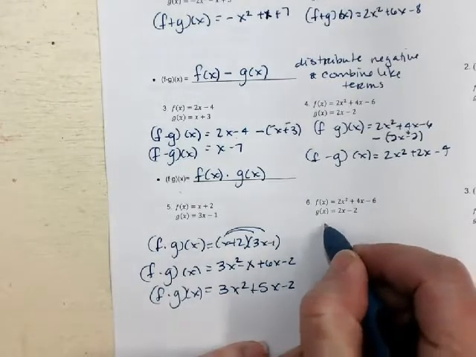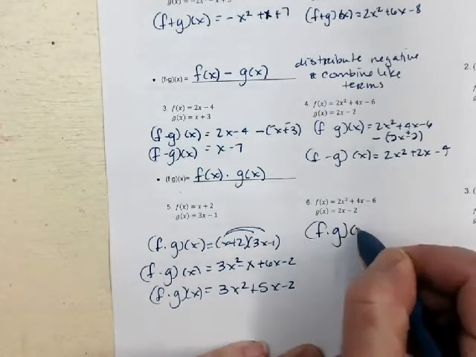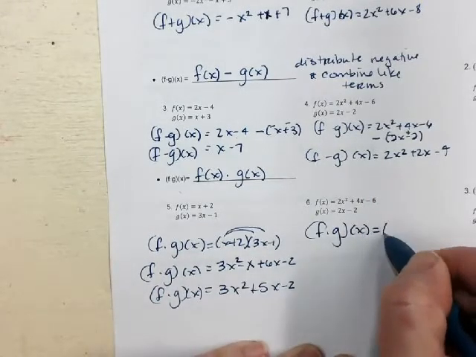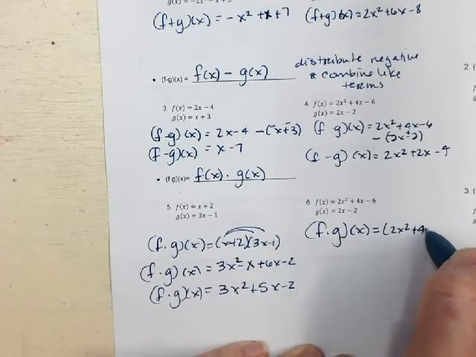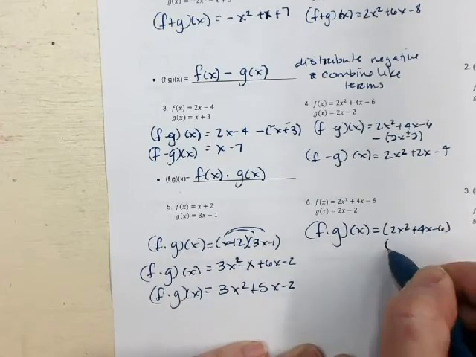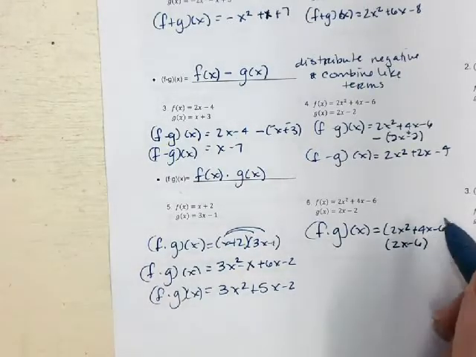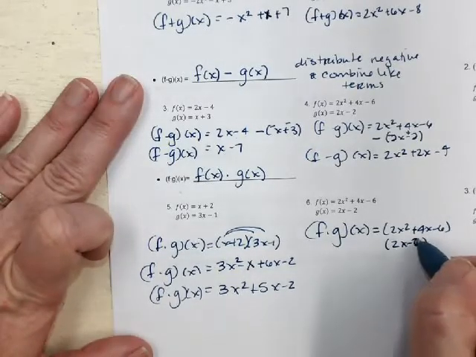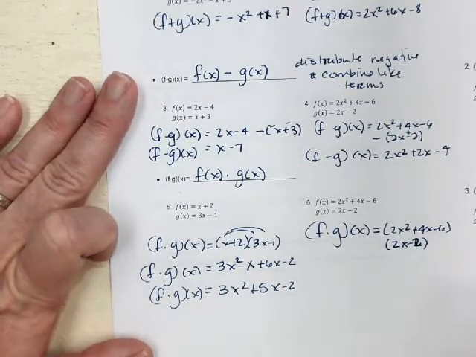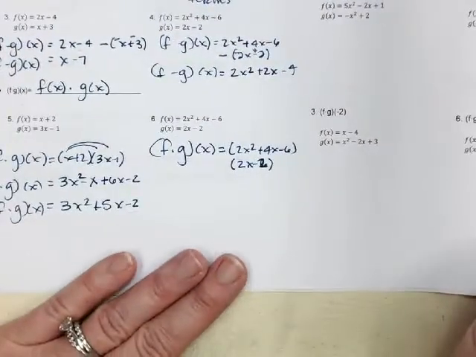Same thing with number 6. If I've got f times g of x, then it's 2x squared plus 4x minus 6 times 2x minus 2. I wrote too big, and that's a 2, not a 6. I apologize. I'm glad I caught it before I went through the whole thing. So then you multiply.